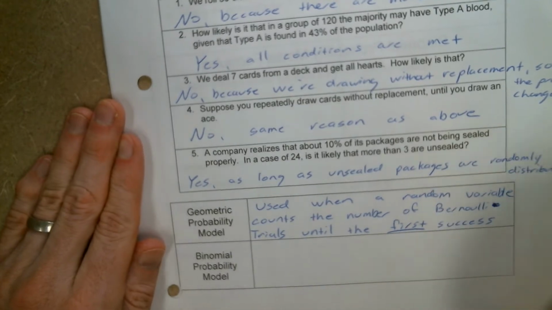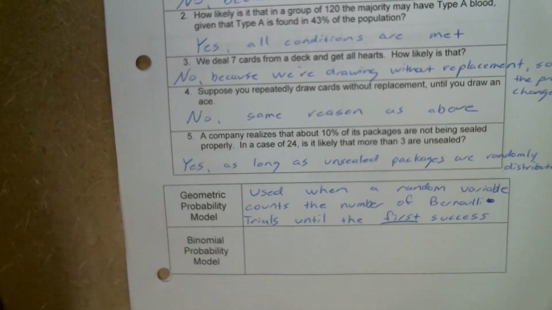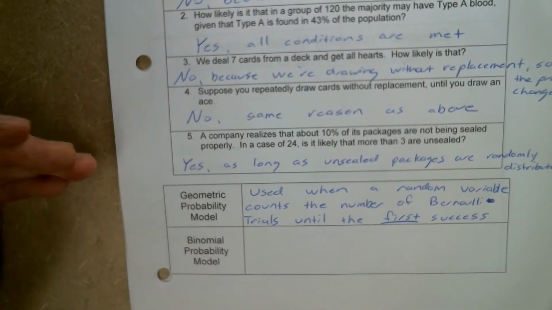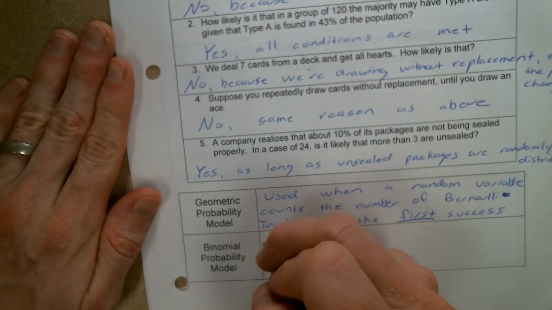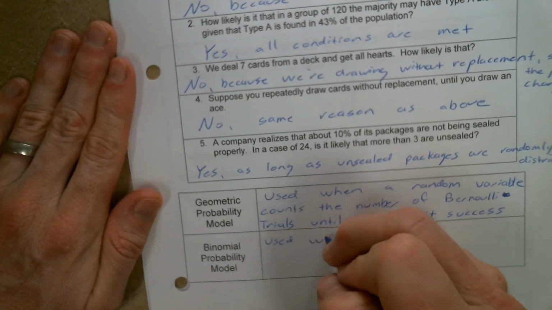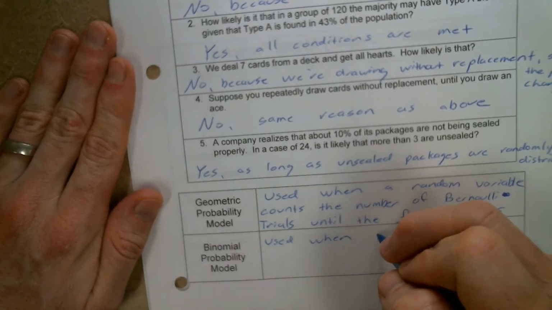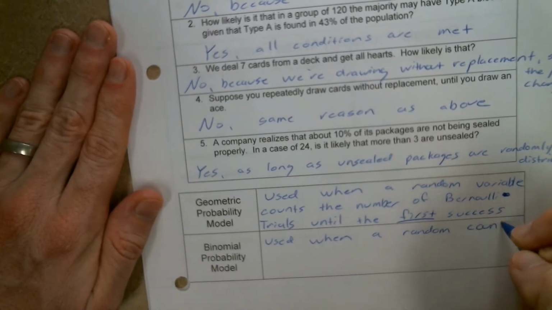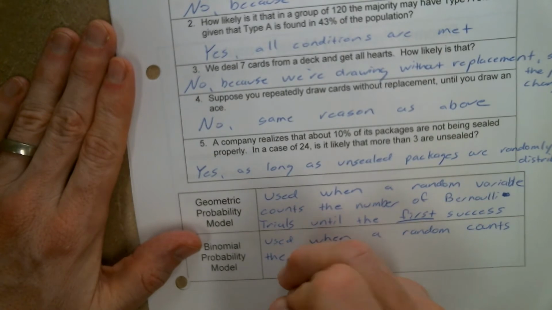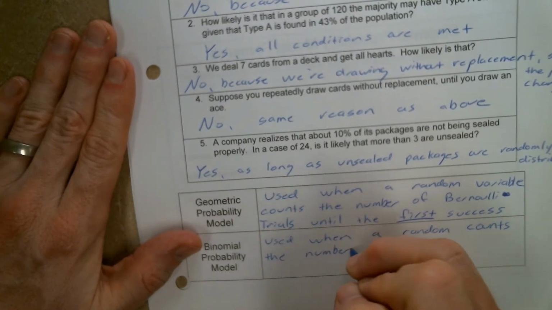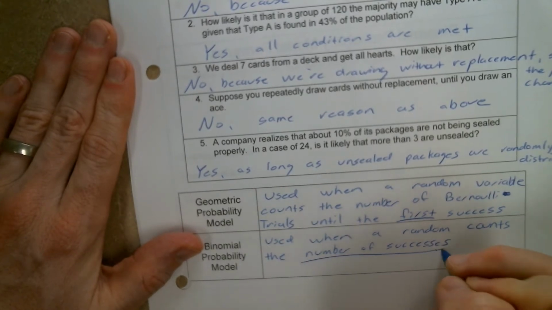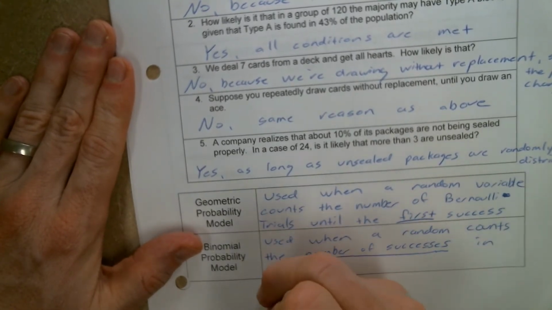So it's basically how many tries does it take to succeed? The geometric probability model is looking at how many tries does it take to be successful. The binomial probability model is used when a random variable counts the number of successes in a fixed number of trials.